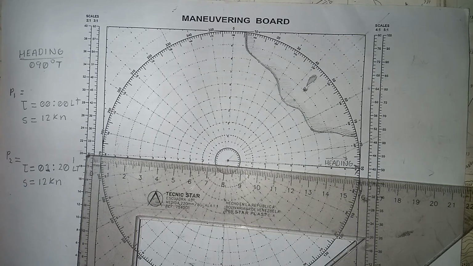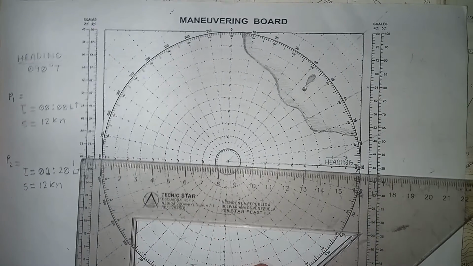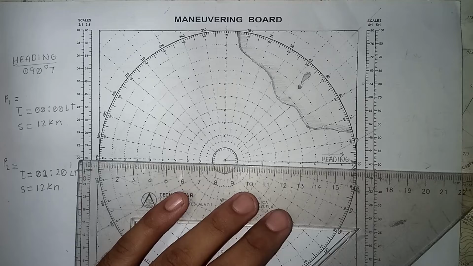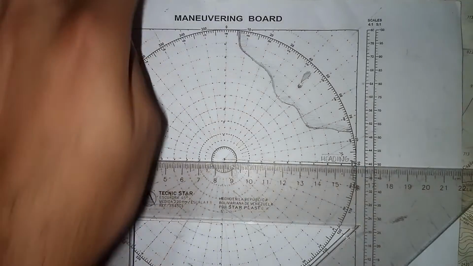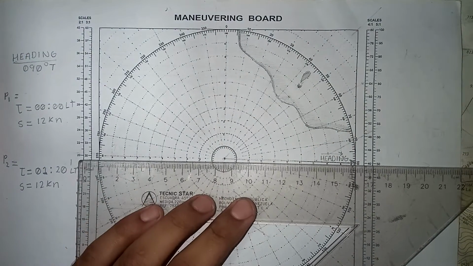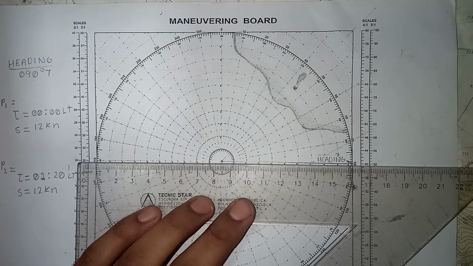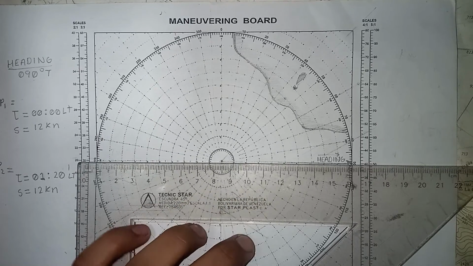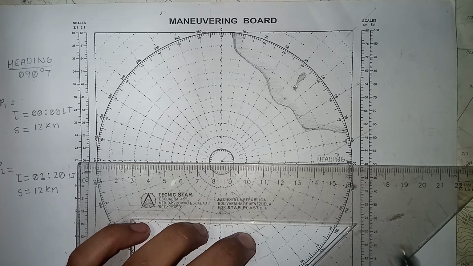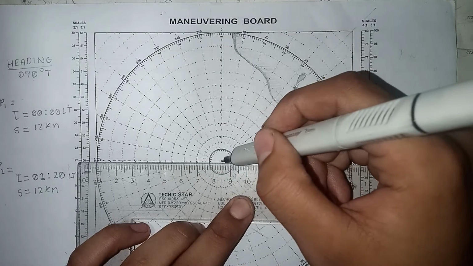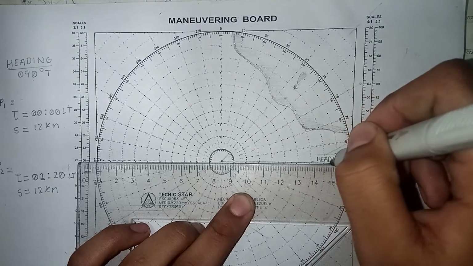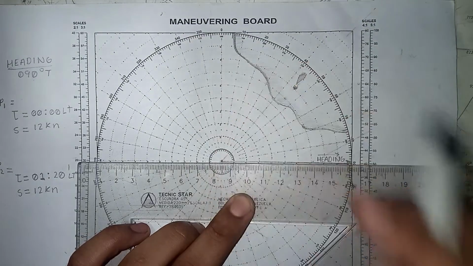Using the maneuvering board to know the position of a vessel at a determined time of passing the heading. So first, what we have to do on the maneuvering board is the heading of the vessel. In this case, the heading of the vessel is 090 degrees true. So we plot it.